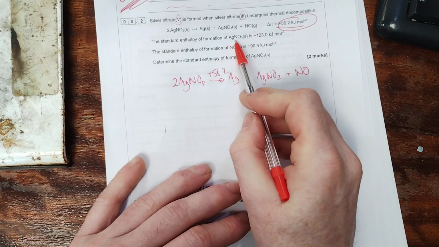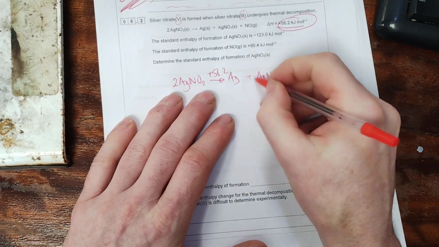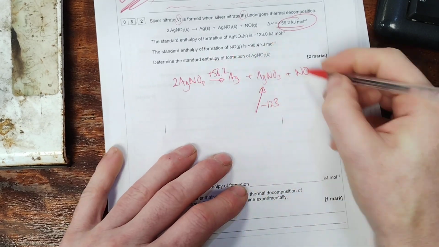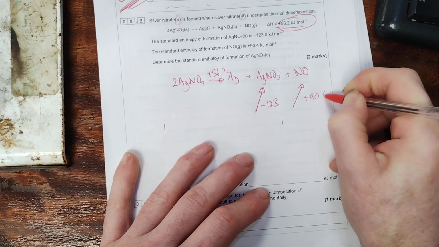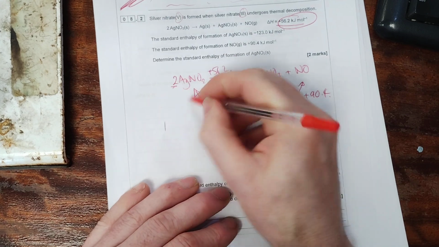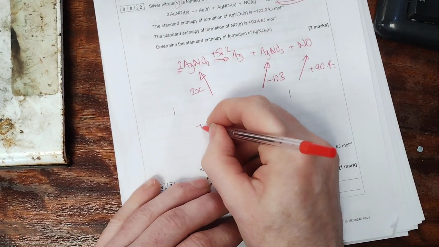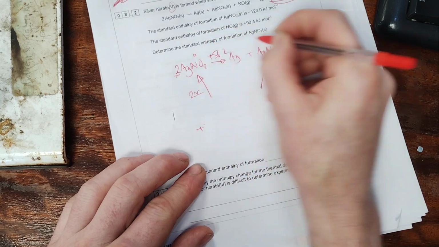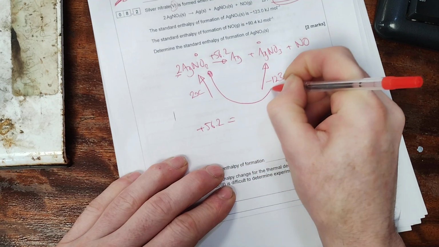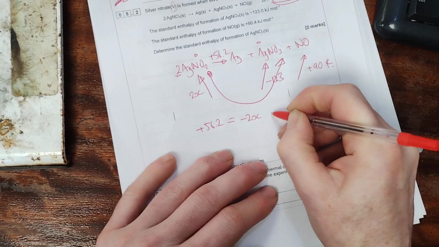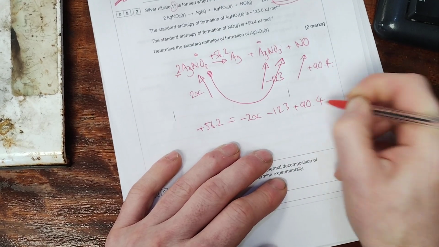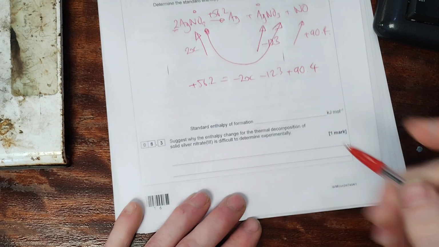The standard enthalpy of formation of AgNO3 solid is minus 123. There's AgNO3. The formation of this is minus 123. The standard enthalpy of formation of NO, this one, is plus 90.4. Determine the standard enthalpy of formation of this, and there are 2 of them, so that's 2x. So I know that if we're going from here to here, plus 56.2 is the same as going down here and with these, so minus 2x, minus 123 plus 90.4.